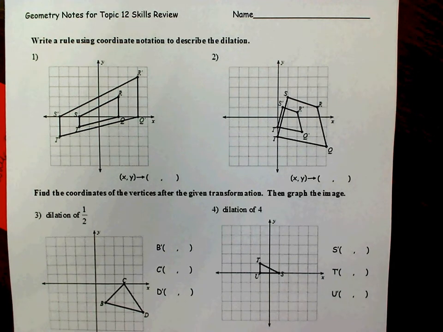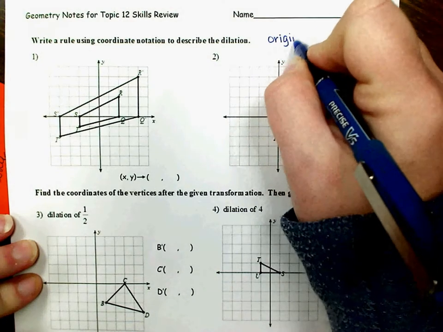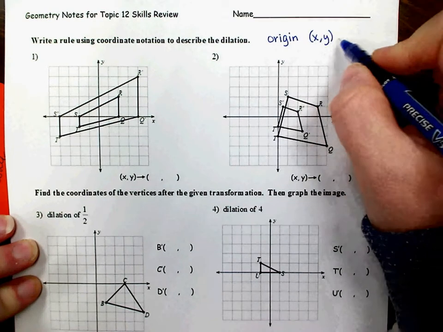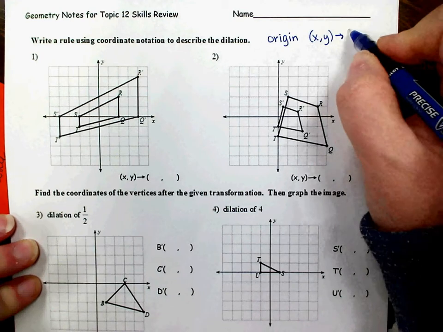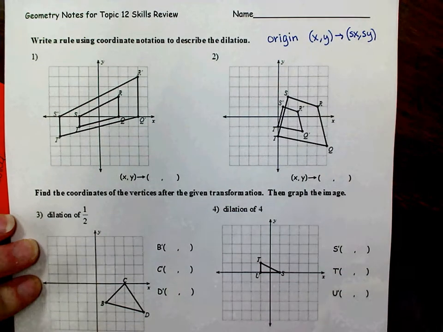This is Mrs. Hale. Let's look at these notes. On the topic 12 skills review, the first few problems you're asked to write a rule using coordinate notation to describe the dilation. Since it does not tell us the center of dilation, we must assume that we are dilating from the origin. When you dilate from the origin, all of your points have coordinates that are going to be multiplied by your scale factor. So whatever your scale factor is, you multiply by the x coordinate and the y coordinate of your point.